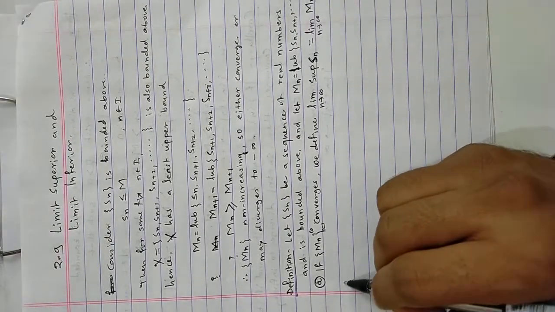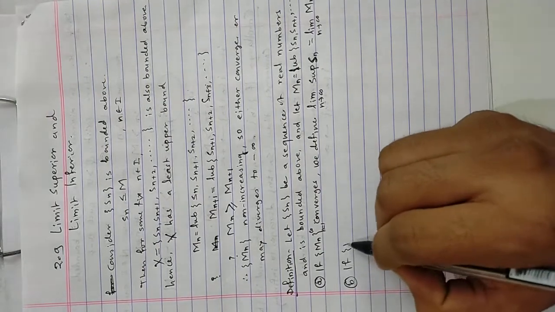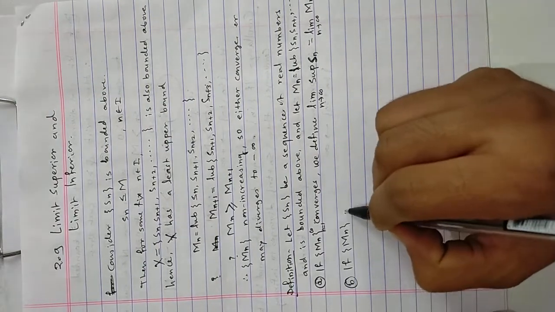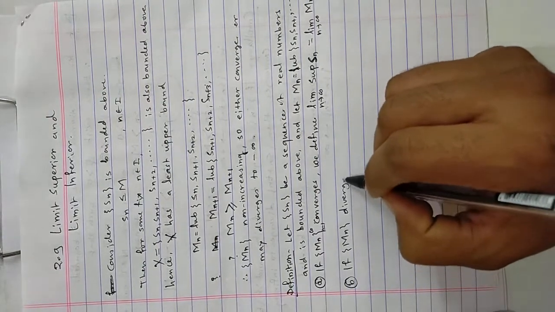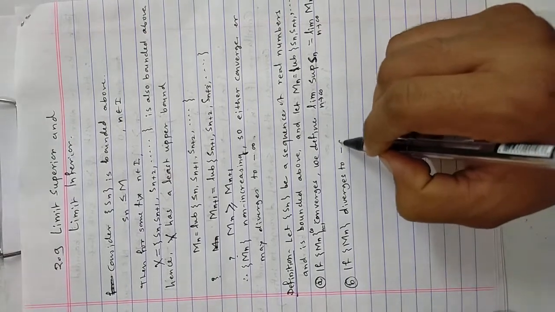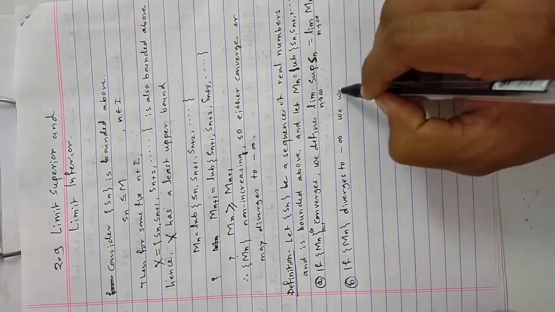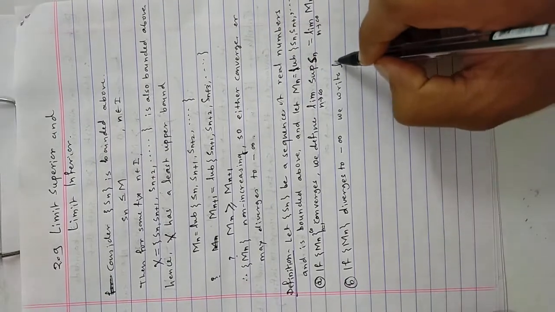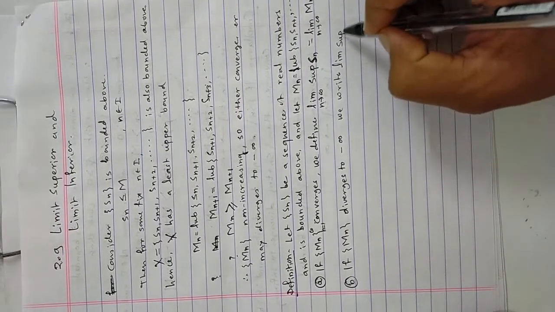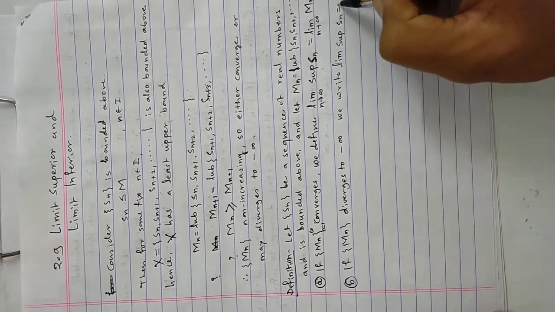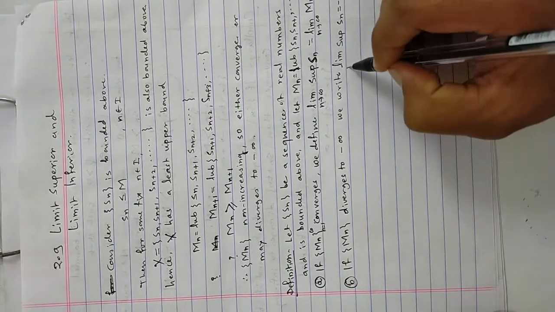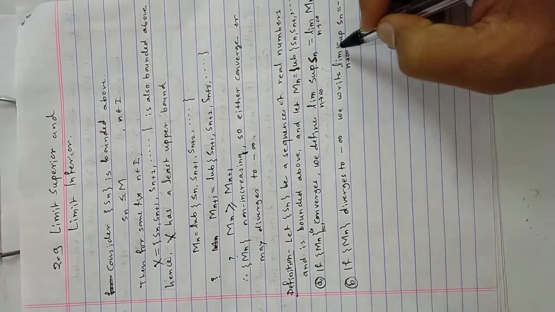And second, if the sequence Mn diverges to minus infinity, we write the limit supremum of the sequence Sn to be minus infinity as n goes to infinity.